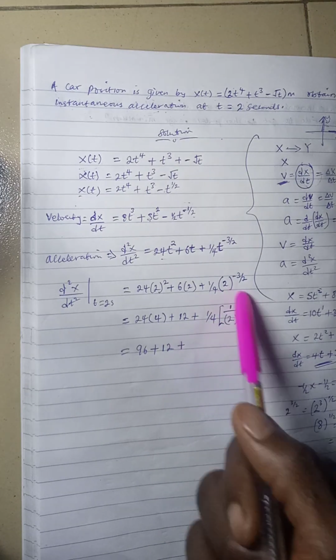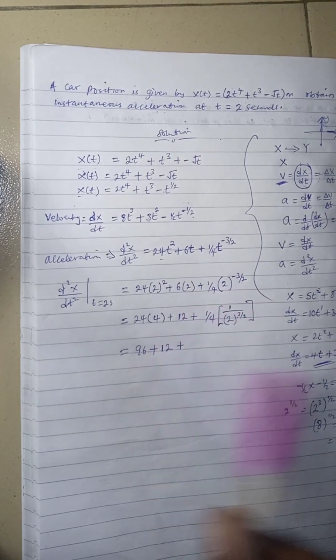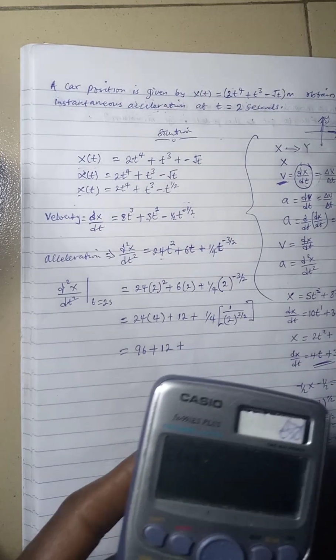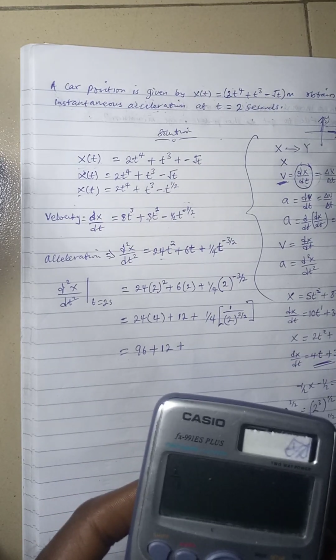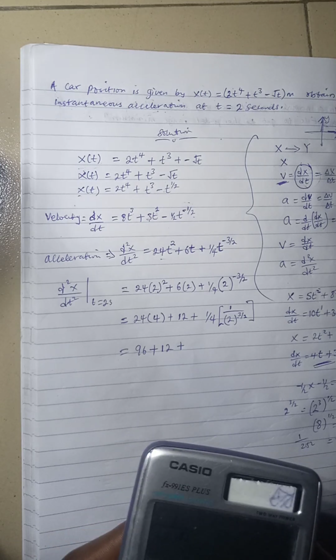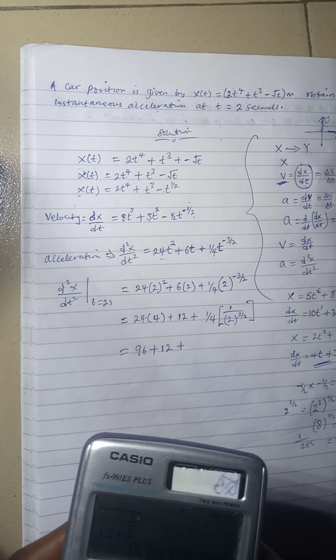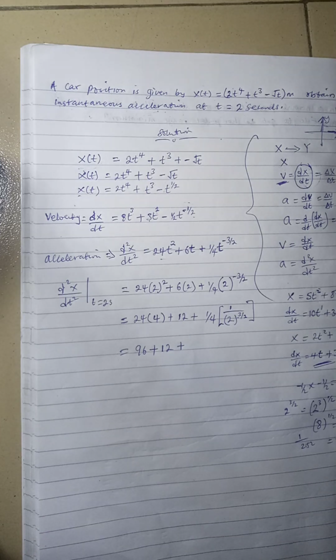So you can still take everything and press it on your calculator. You find out that it will give you 1 over 2 root 2. You can press everything in your calculator, like you say 1 over bracket open 2 bracket close raised to power 3 over 2. You find out that it will give you 1 over 2 root 2, which is 0.3535 continuous. Okay, that's what you get there.